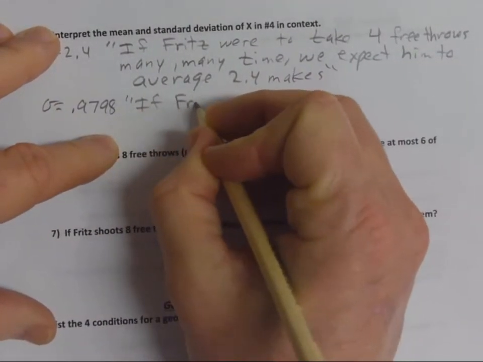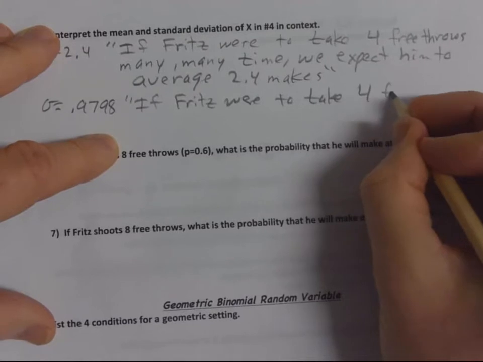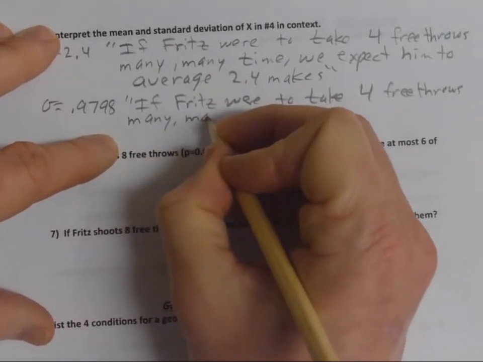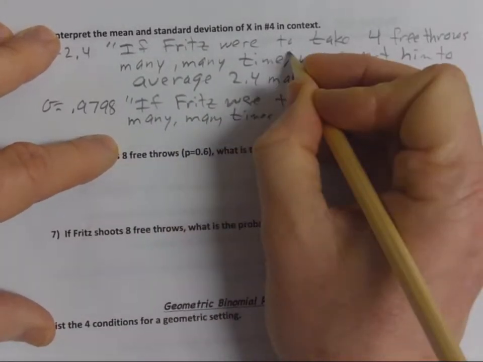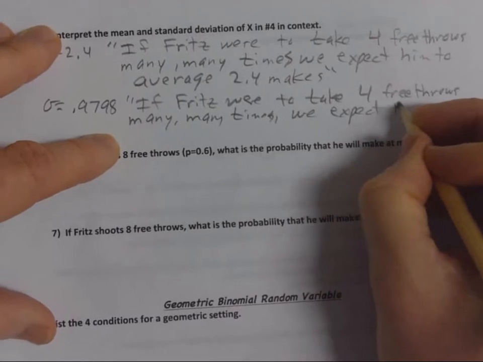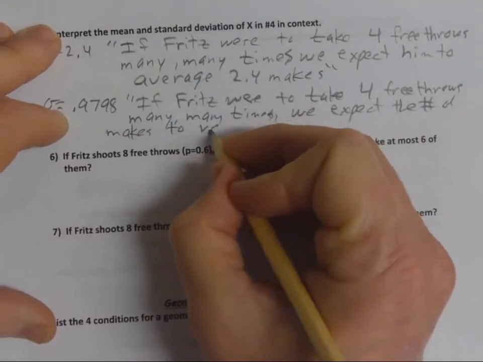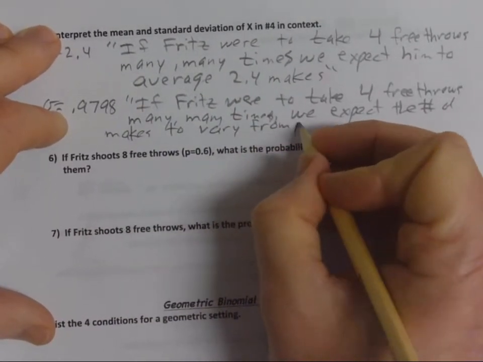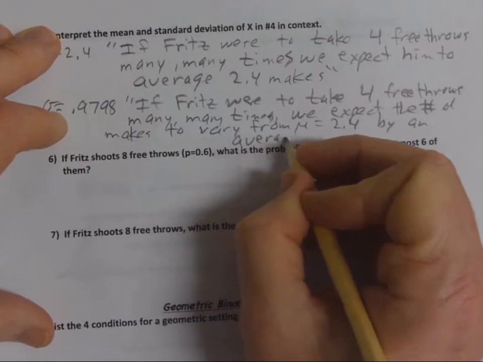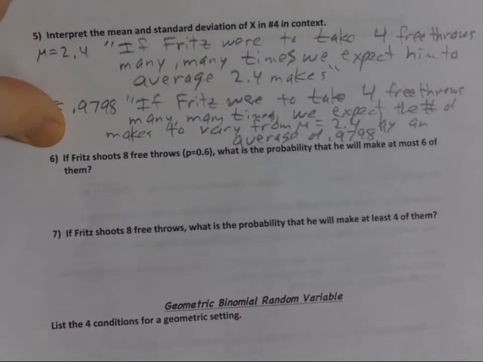If Fritz were to take 4 free throws many times, we expect the number of makes to vary from the mu equal to 2.4 by an average of 0.9798. Boom. So that's the mean and the standard deviation in context.